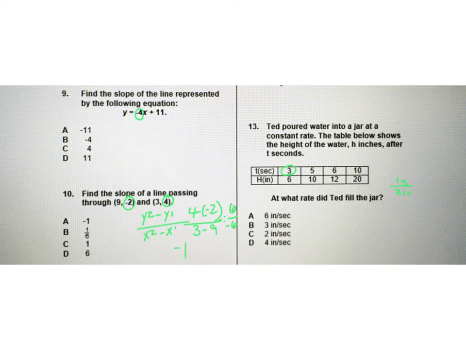So there's 1 second, 2 seconds he does 2 inches, 3 seconds he does 2 inches. So after 3 seconds, you have 2, 4, 6. He was at 6 inches. So he goes two inches every second.